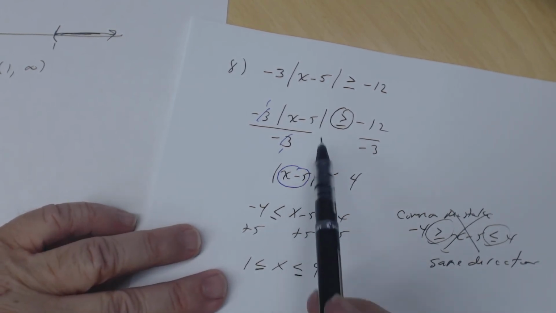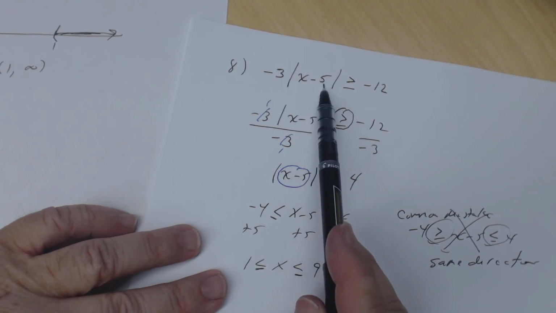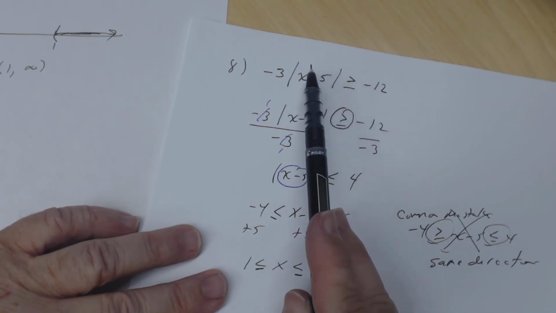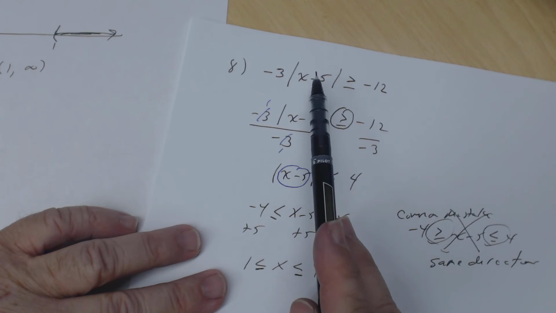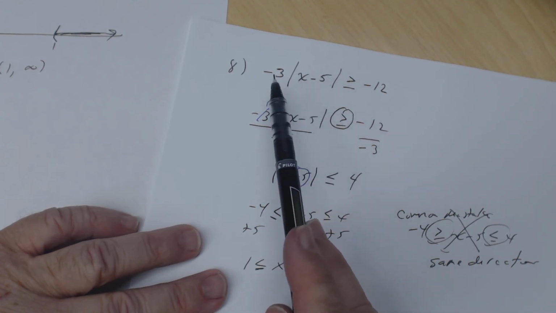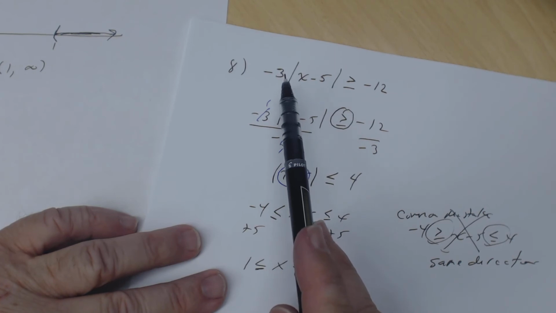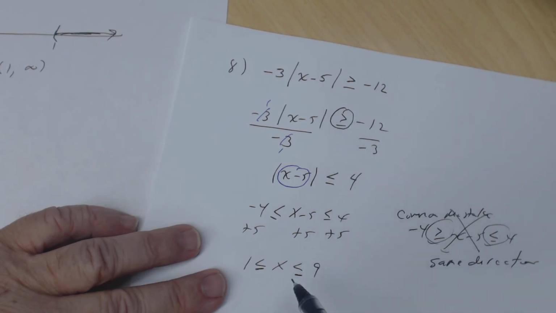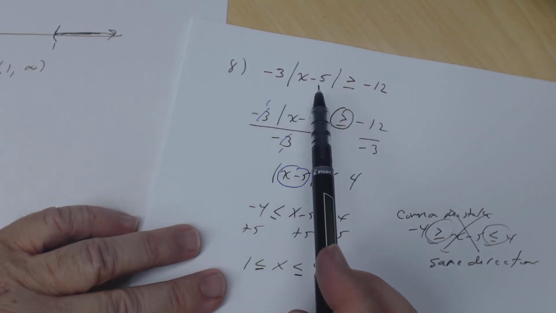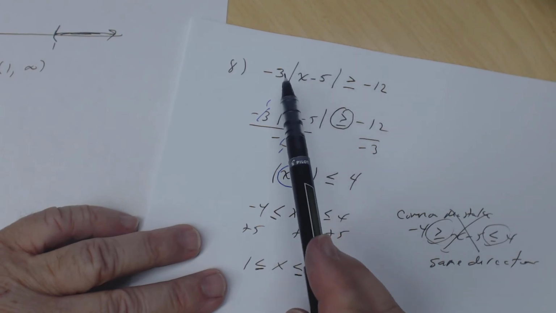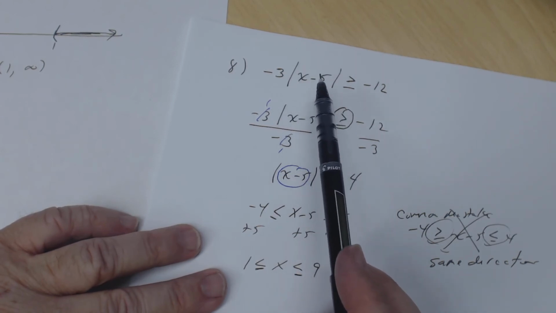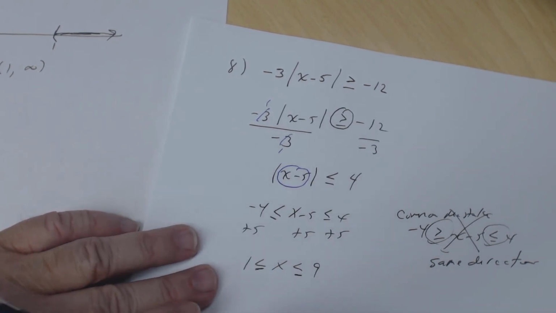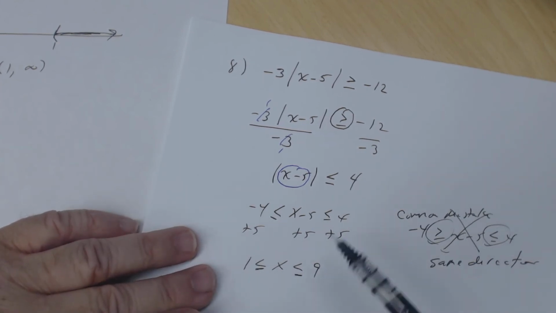4 is a solution. So let's see why. 4 minus 5 is a negative 1. The absolute value of a negative 1 is a positive 1. A positive 1 times a negative 3 is a negative 3. And now the question is this: is a negative 3 bigger than or equal to negative 12? And the answer is yes. Let's try 8. 8 minus 5 is 3. The absolute value of 3 is 3. 3 times a negative 3 is a negative 9. Is a negative 9 bigger than or equal to negative 12? The answer is yes.